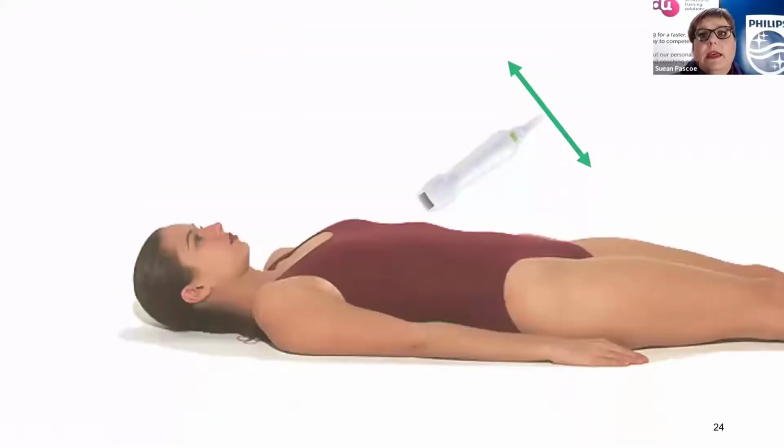The other thing is just play with the tilt on your probe in this direction to try to figure out where is that longer view, where you can see the heart the best. The angle of the probe at this point is quite variable for lots of different people, and sometimes it can even be quite flat on the stomach almost.